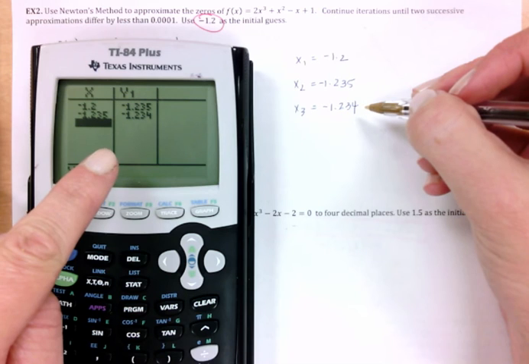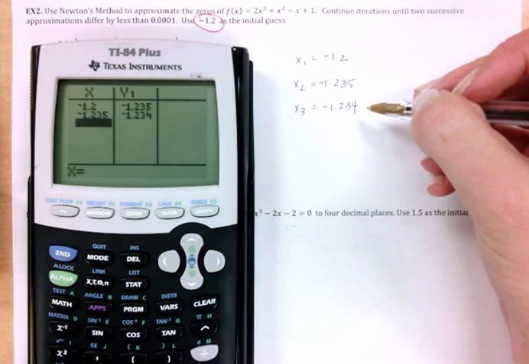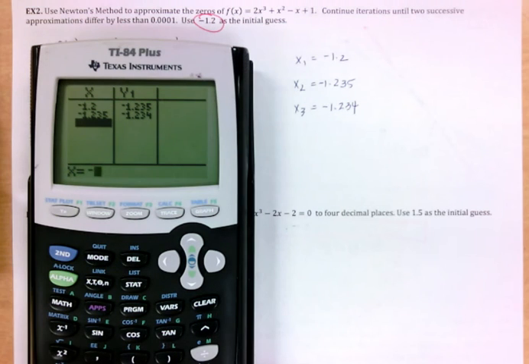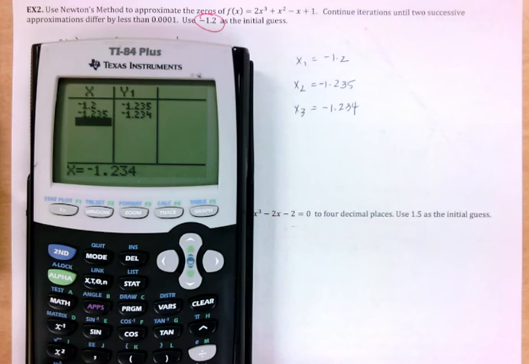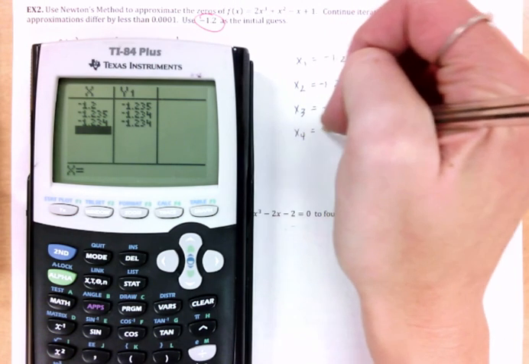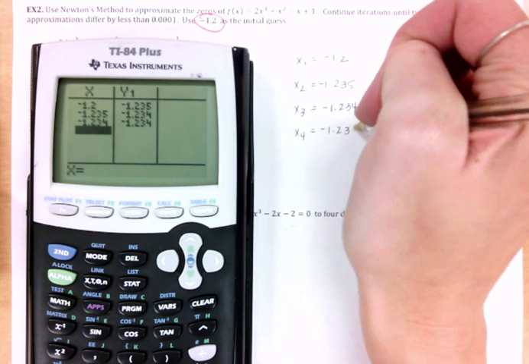Okay. So now I'm going to go in one more time. So that's my x3, so let's plug that in, negative 1.234. Okay, so then my x4 is negative 1.235.